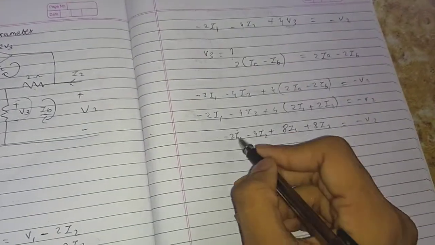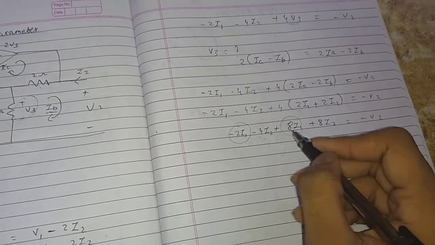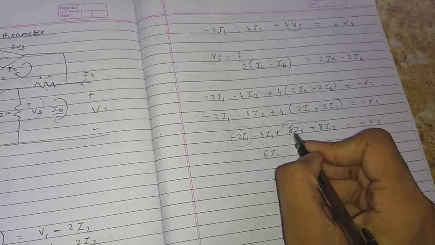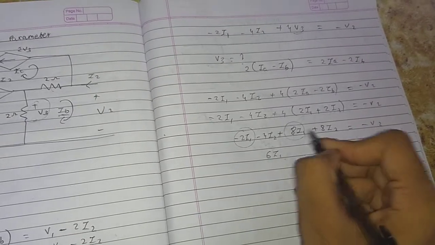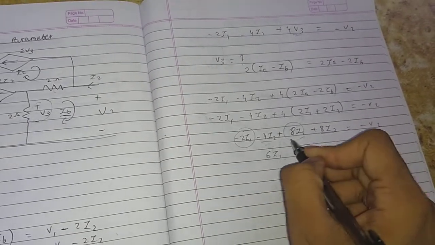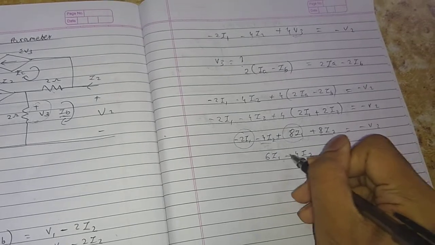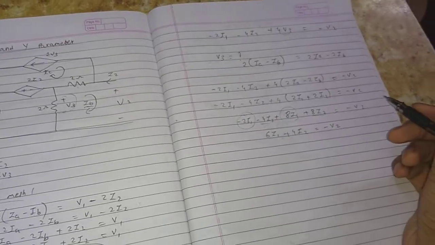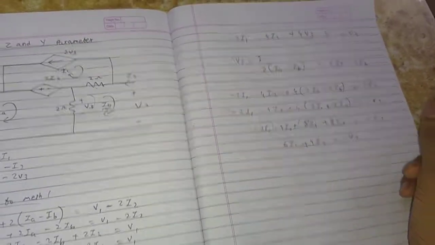Perfect. Now i1, 8 minus 2, 6i1. Perfect. Sign of the greater plus, and from i2, 4i2 will come, plus 4i2 is equal to minus v2. Perfect.